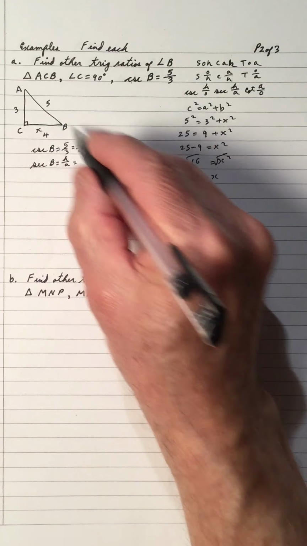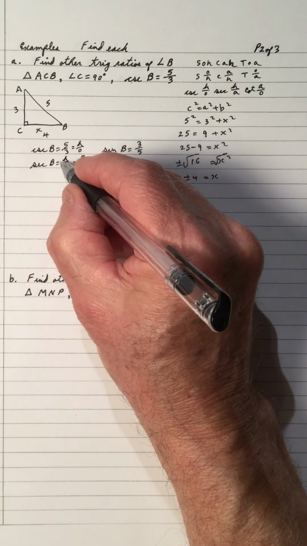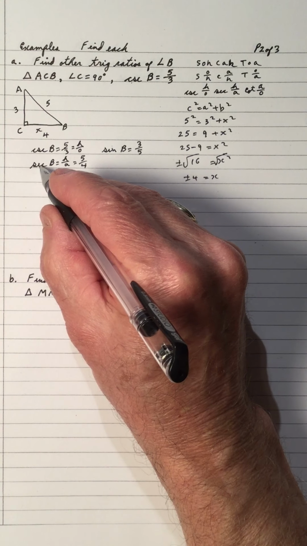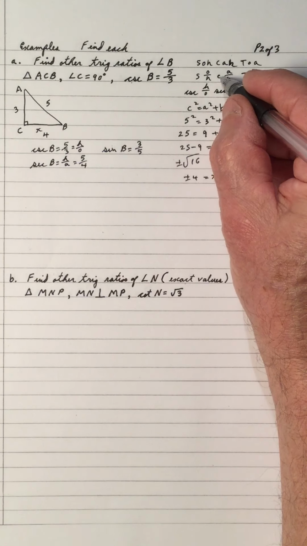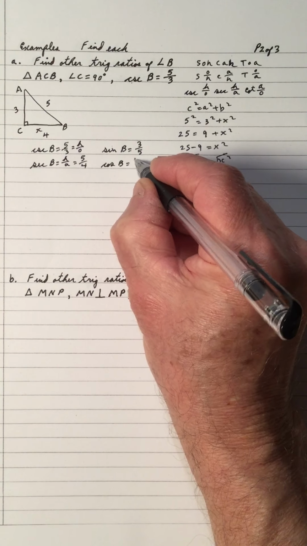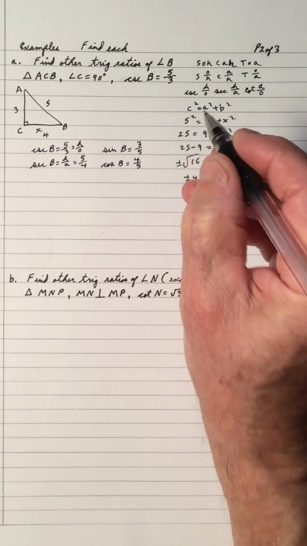So the hypotenuse is 5 over the adjacent, which is 4. And secant is the reciprocal of cos, so cos of B is the reciprocal, 4/5.